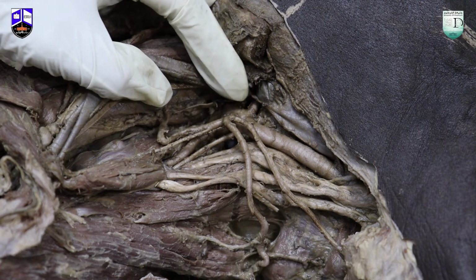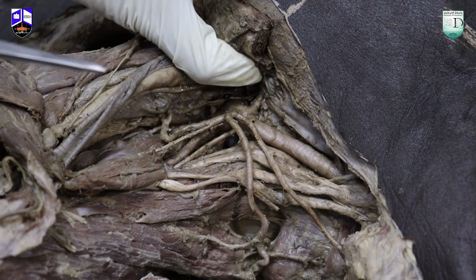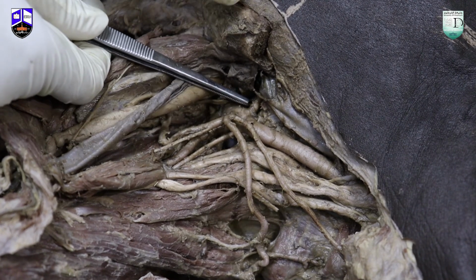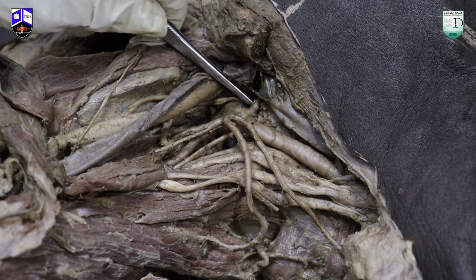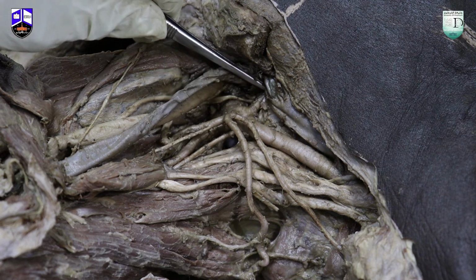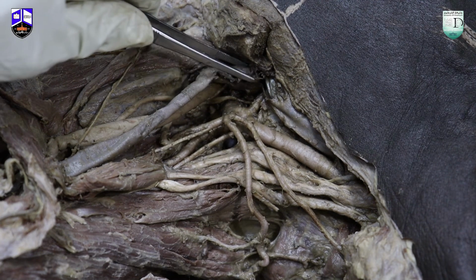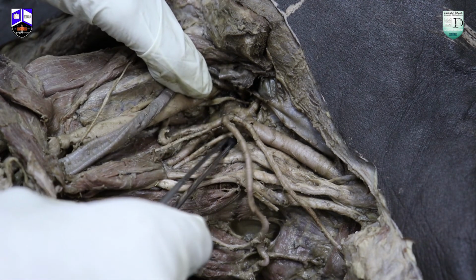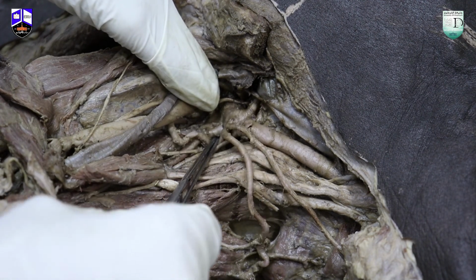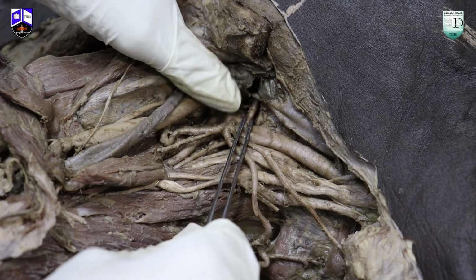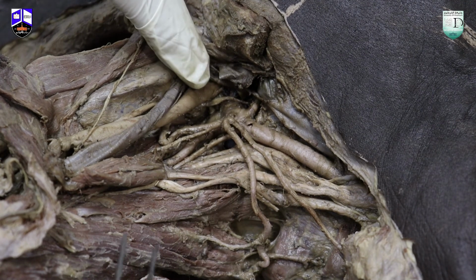The third and the last branch from the first part of the subclavian artery originates from its inferior aspect here. This branch is known as the internal thoracic artery. The internal thoracic artery extends downwards, lateral to the side of the sternum, to supply the anterior body wall. So these 3 branches are the branches of the first part: the vertebral, the thyrocervical trunk, and here is the internal thoracic or the internal mammary artery.